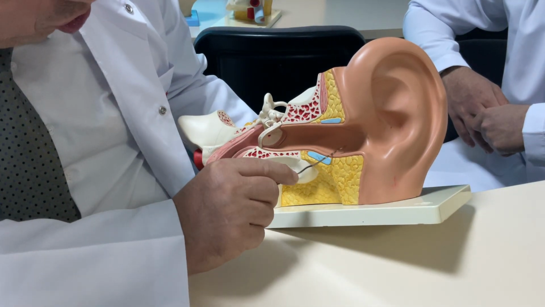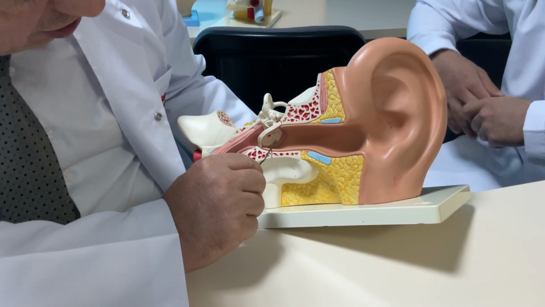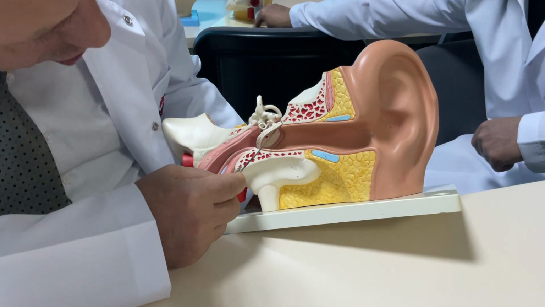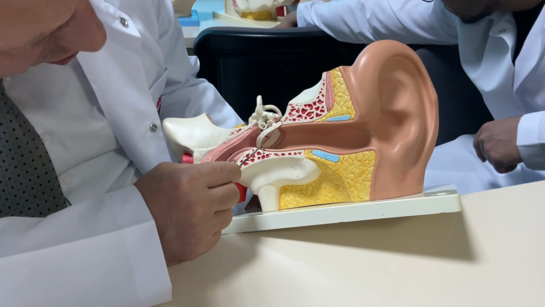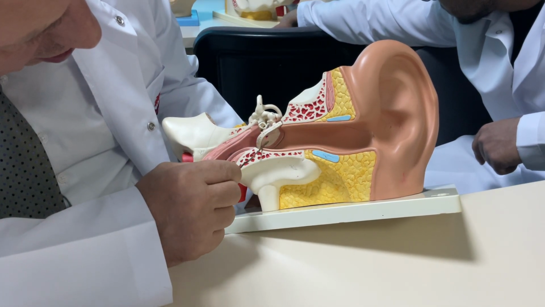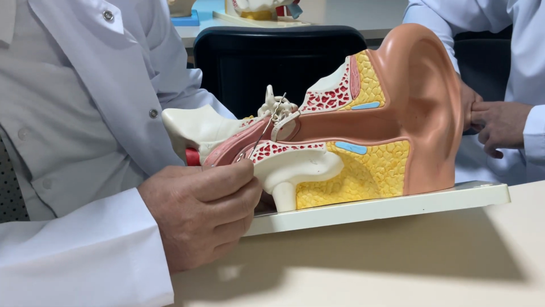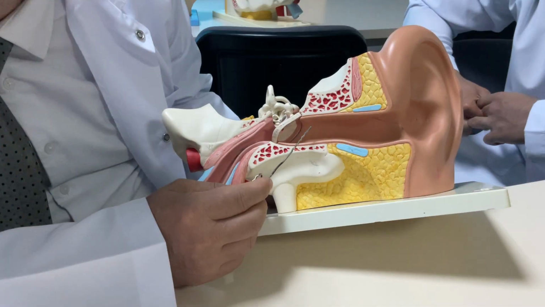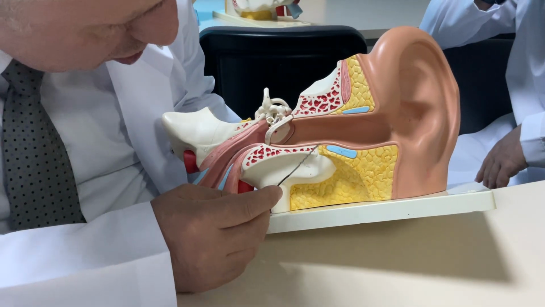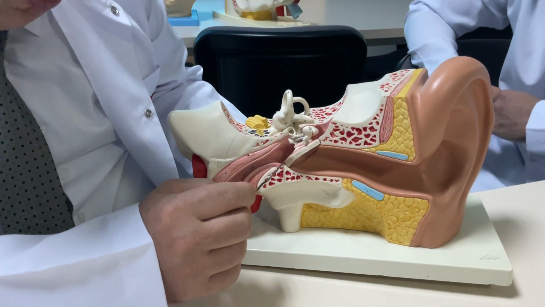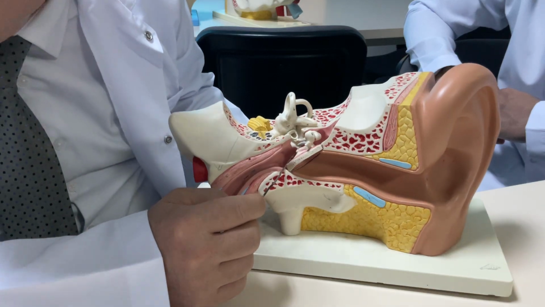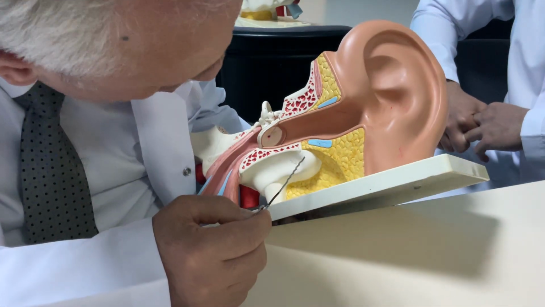The external auditory meatus is covered by skin, and the outer surface of the eardrum is also covered by external skin, the epidermis. The inner surface of the eardrum is covered by mucosa.